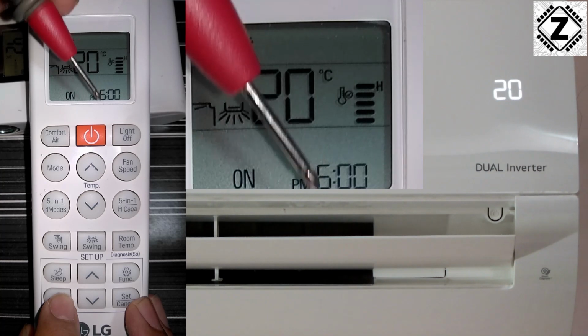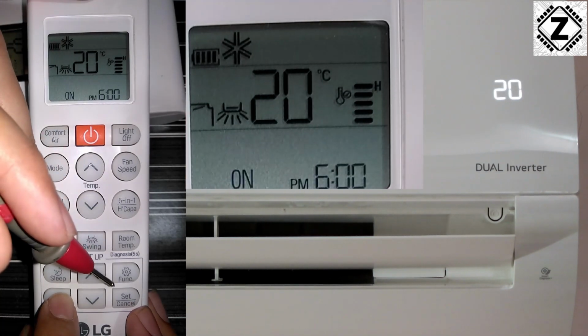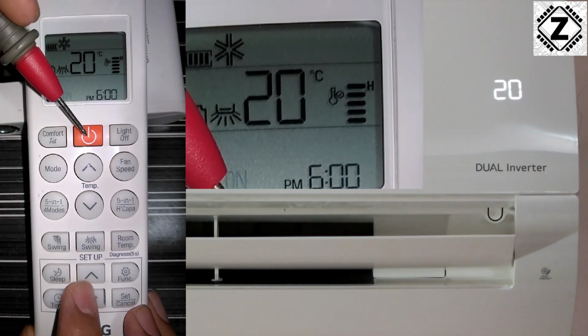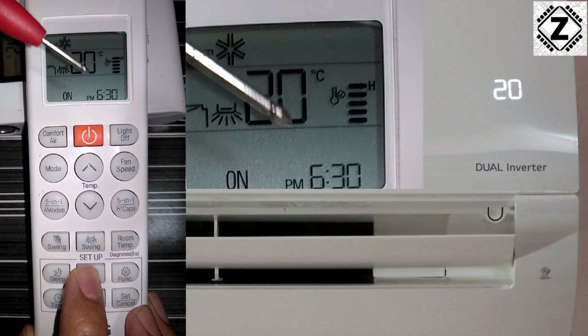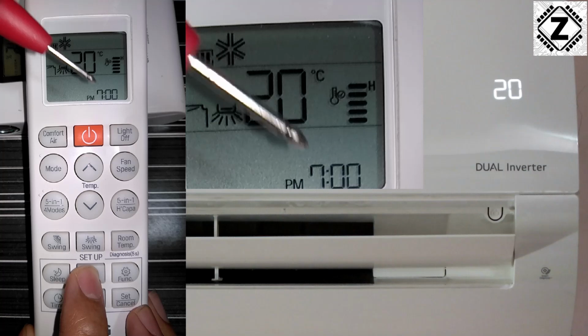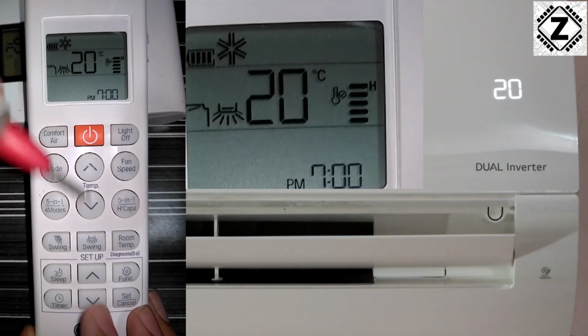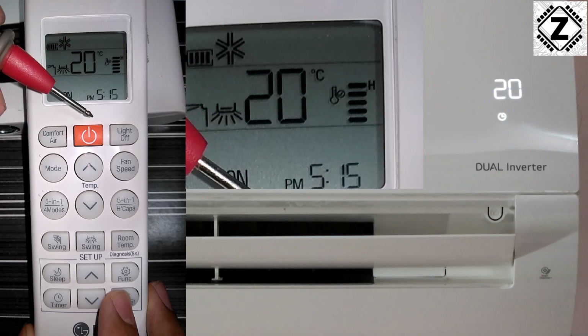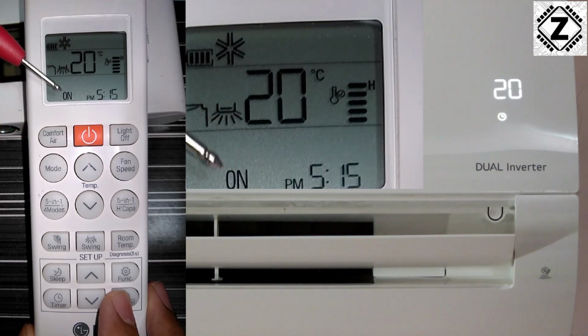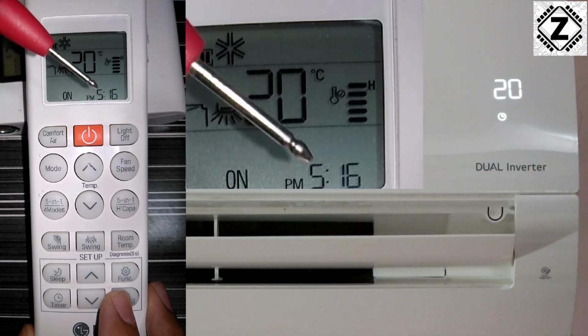If you are satisfied with it, you can hit this set button, and if you want to change the time, you can use these keys over here. Like, no, I don't want to start the AC at 6 p.m. but I want to start it at 7 p.m. So you can do it like that and hit the set button over here, and here the clock is back to the current time and this on symbol has become stable.